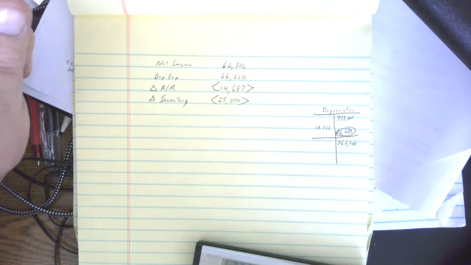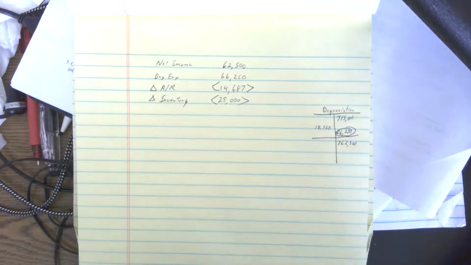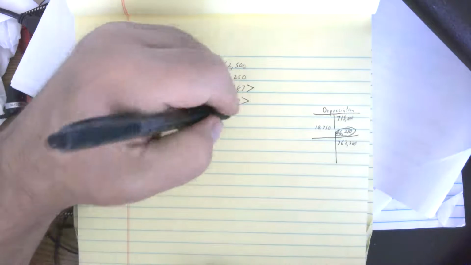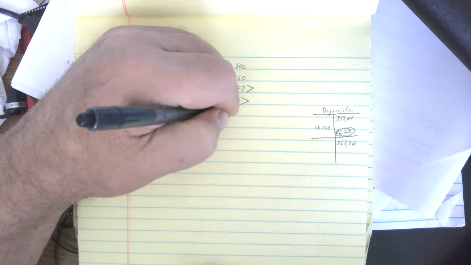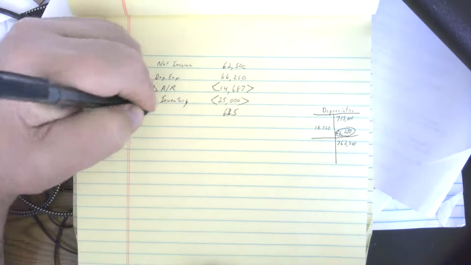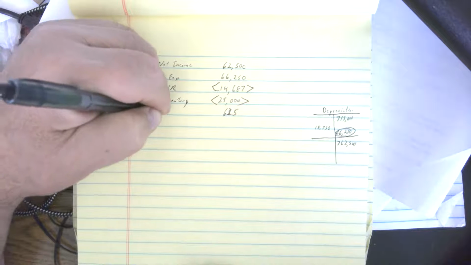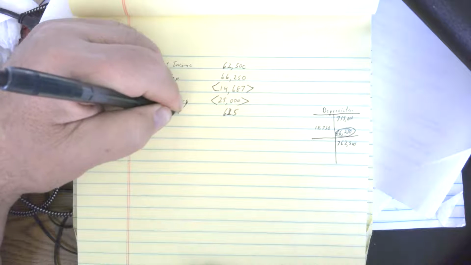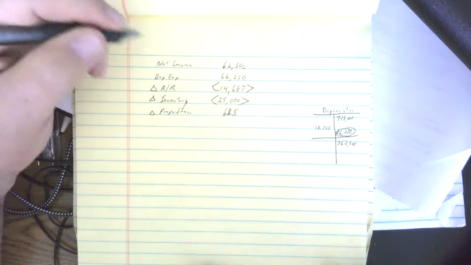Prepaid insurance, we went down to 1,875, so we have 625. So that's the change in prepaid insurance.